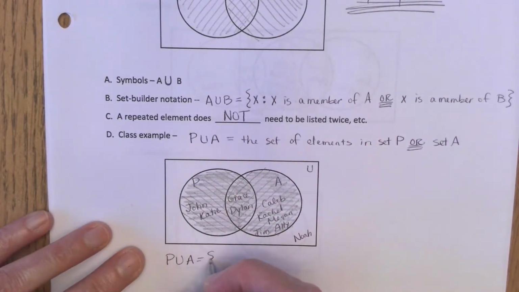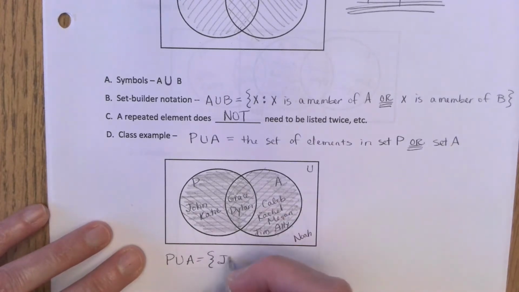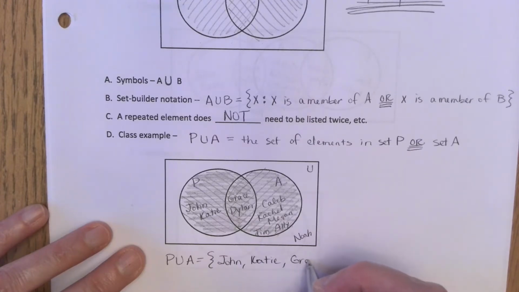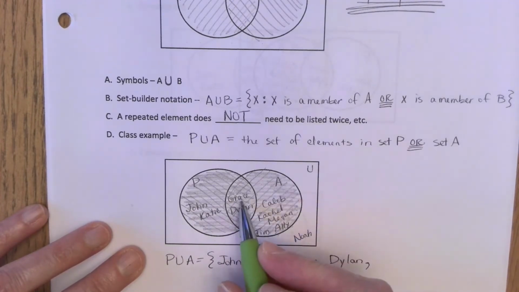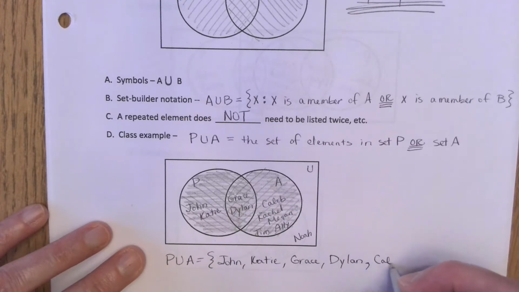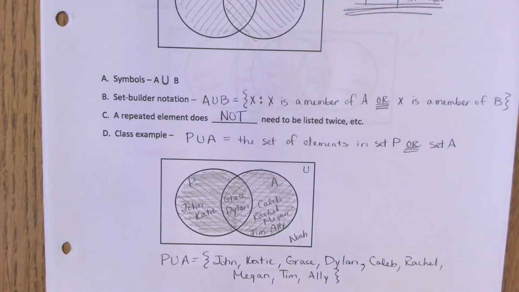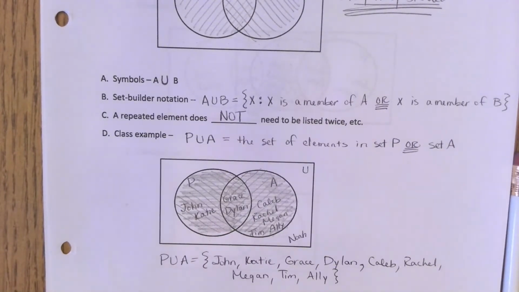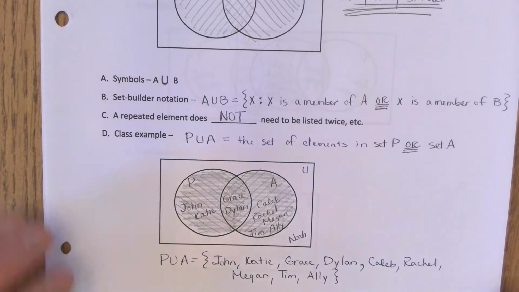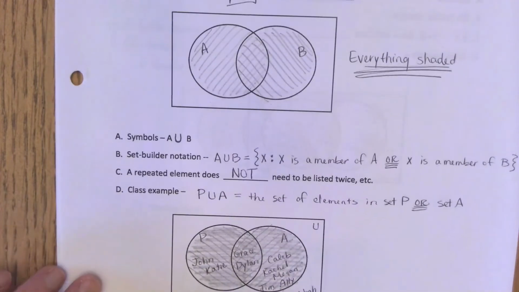But in terms of listing the elements that are in that answer, my list of elements for P union A would be John and Katie, and Grace and Dylan are also members of the poli-sci group. But now let's move over to the athletes. I don't want to list Grace and Dylan again, so now I'm just going to move on to Caleb, Rachel, Megan, Tim, and Allie. And so this is going to be my set of P union A. So now that's what happens when you do a union of two sets.